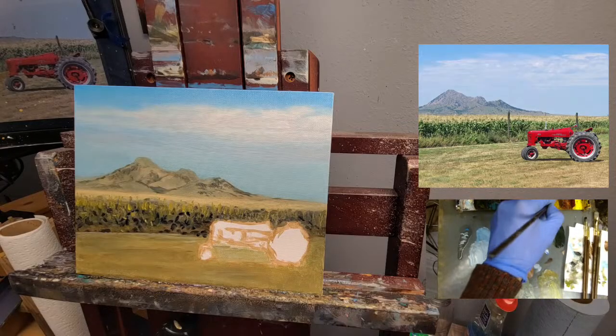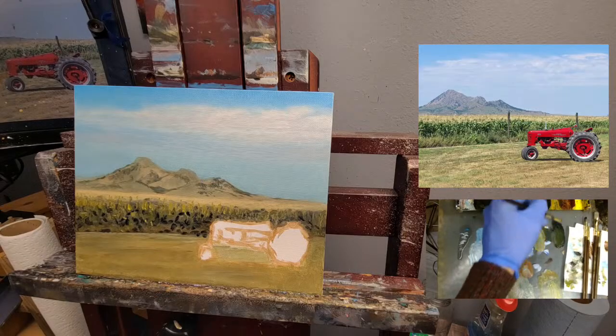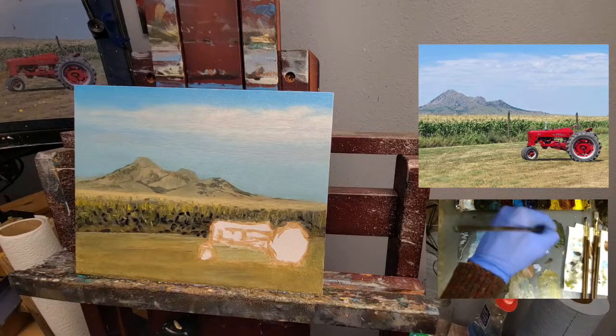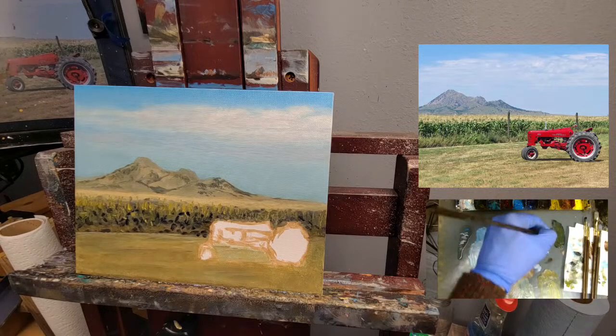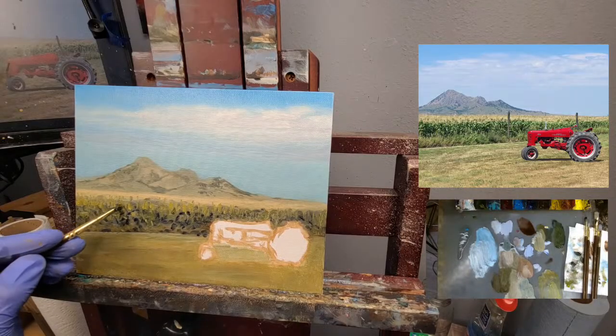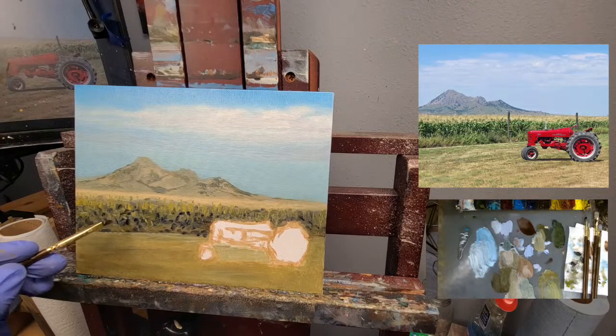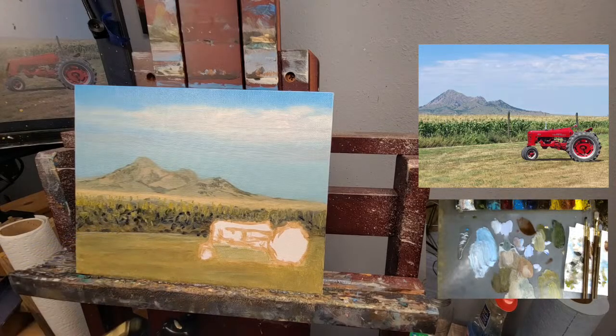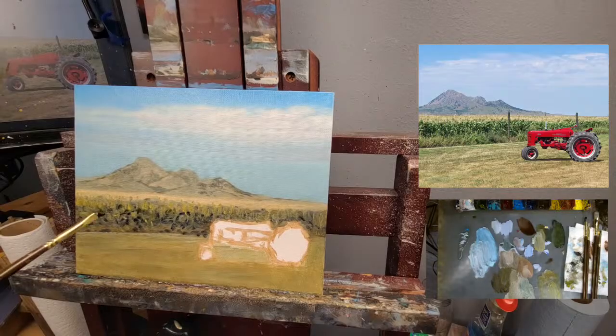I wonder if some bluish green will help us. Some blue green in here. I don't know. Maybe not. Maybe it will just complicate things.